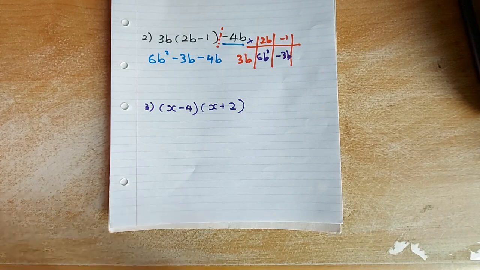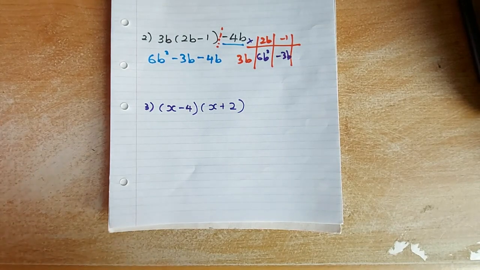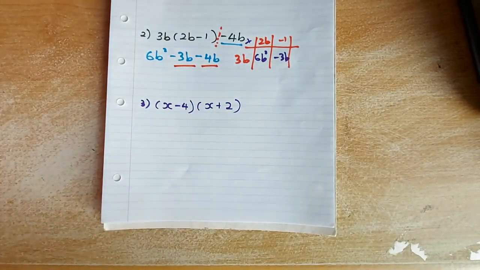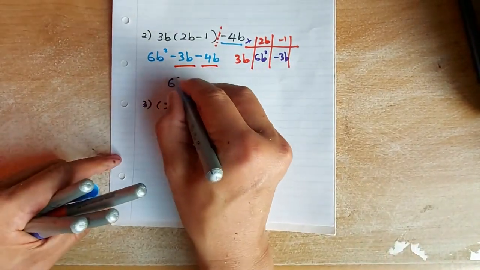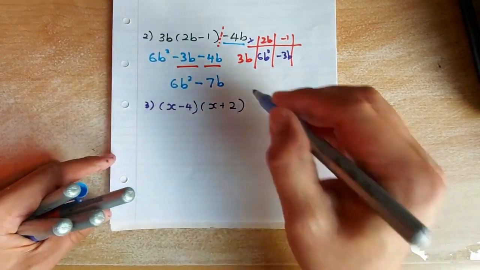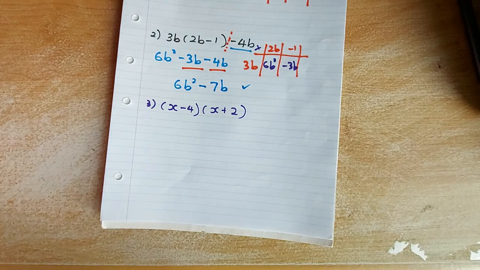So now you're going to do like terms. You can see there are like terms here, minus 3b and minus 4b. So the final answer is going to be 6b squared, and minus 3 minus 4 will give you minus 7b. And that is another tick.